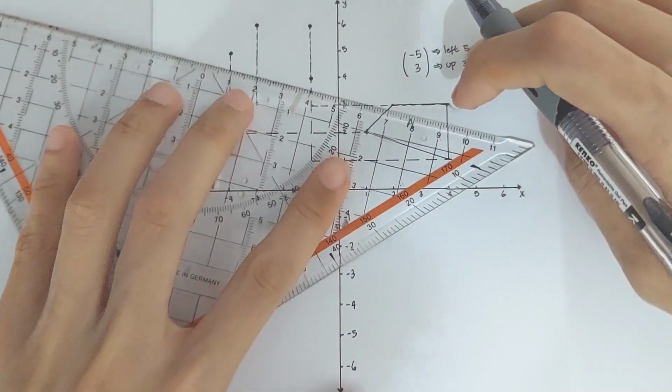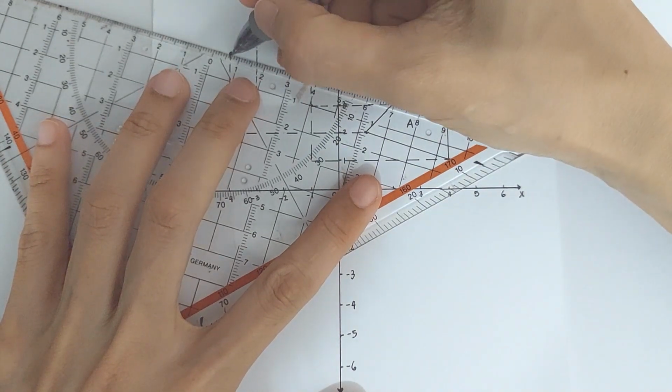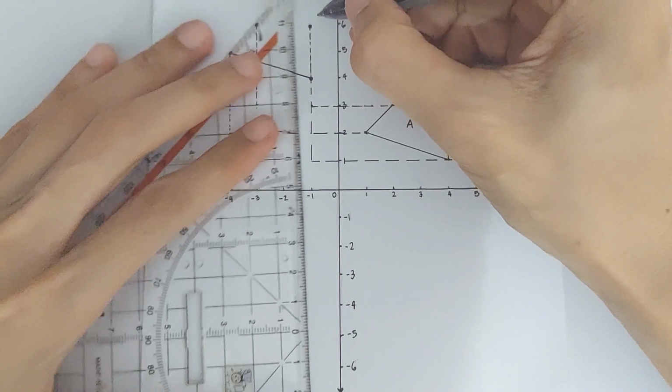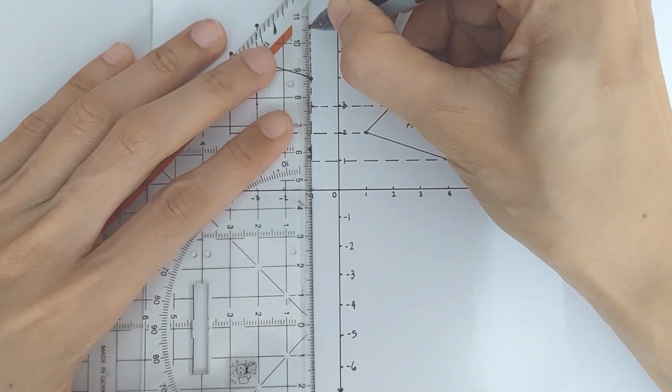So I will draw it. I will connect all the images of the vertices. It will be something like this.